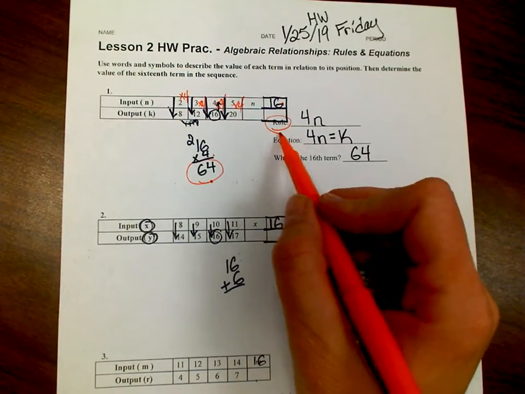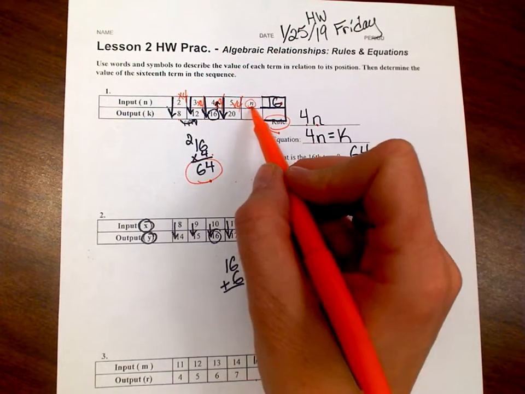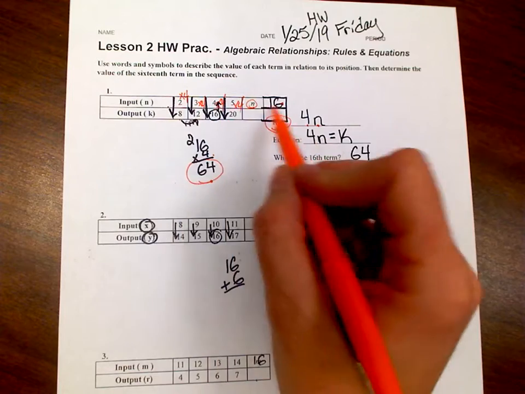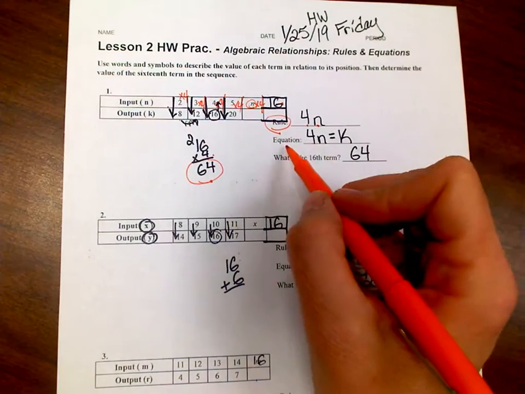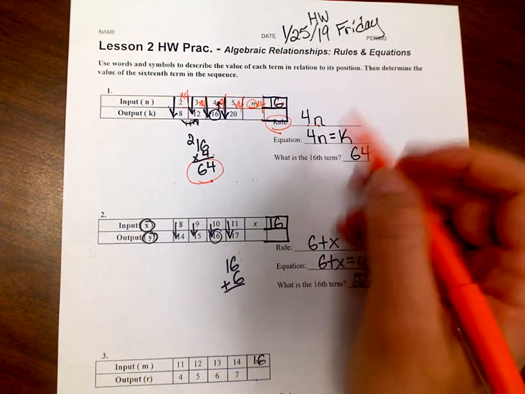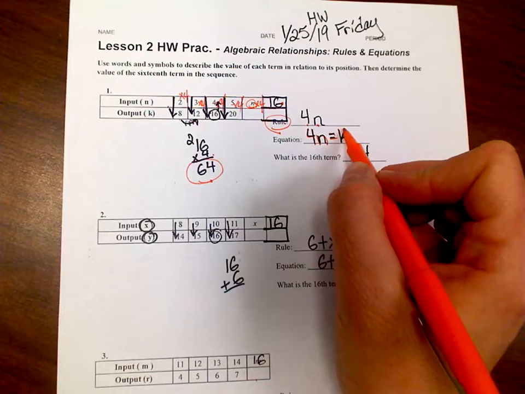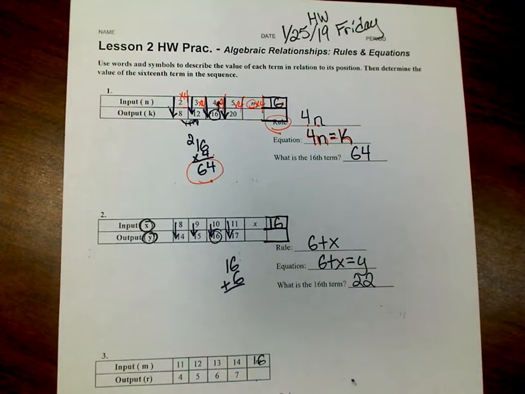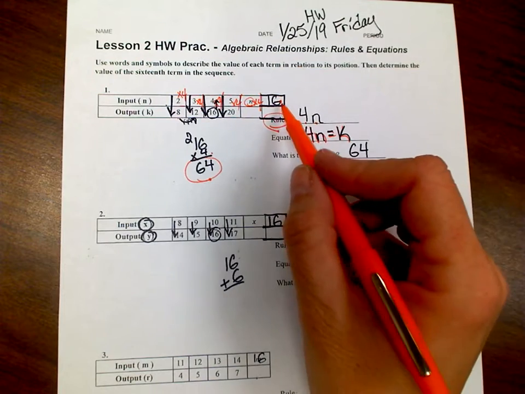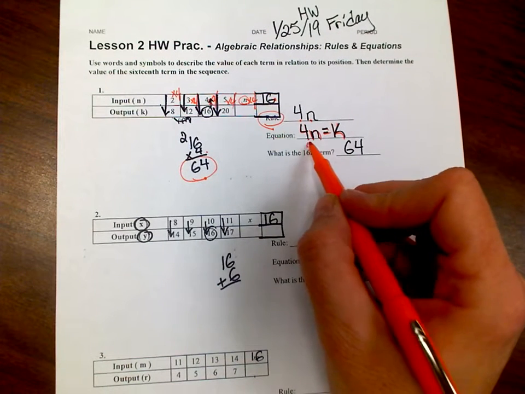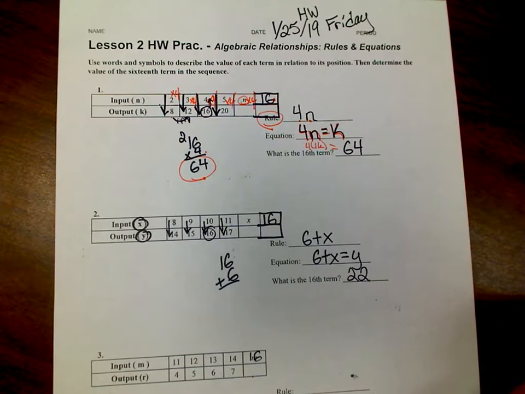So the rate would be 4 times your number. That's what this N is standing for. So any number we have, we multiply it by 4. So your equation would equal 4N equals K. Okay? So once you plug in 16, so 4 times 16, it's going to equal 64.